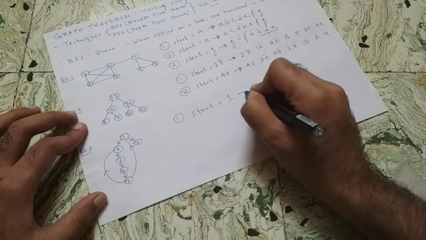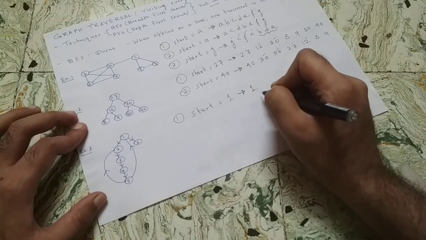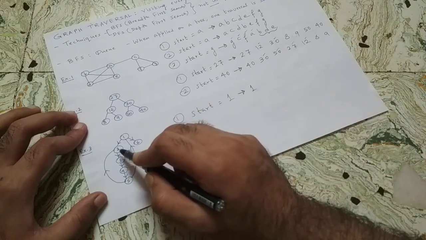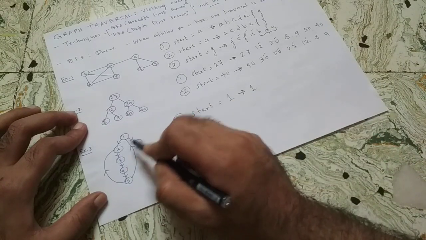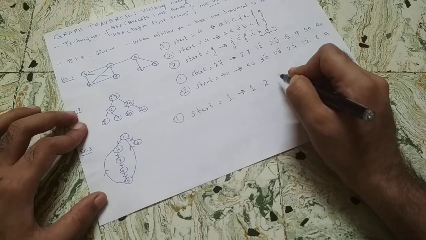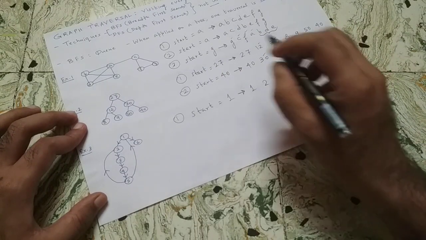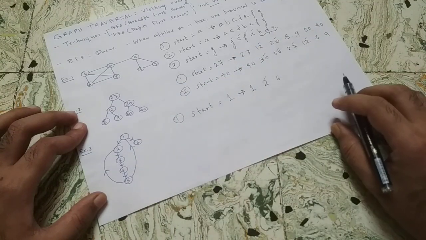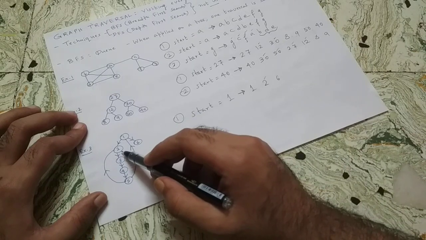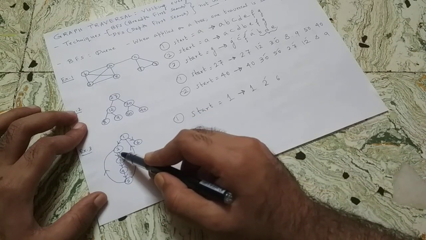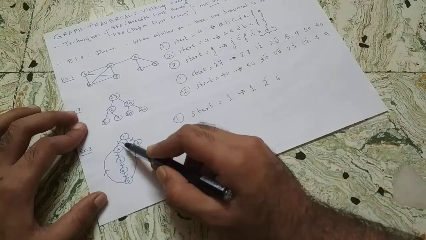So the first thing that you do is you visit the current vertex, which is your starting vertex 1. Then you look at its adjacent vertices. What are the adjacent vertices? 2 and 6. So you visit them. You can visit them in any order that you like. I'll visit 2 first, followed by 6. Now look at the next vertex that you have to encounter. The next vertex is 2. Now look at the adjacent vertices of 2. The adjacent vertices of 2 are, if you observe, only 3. See, 1 is no longer an adjacent vertex.